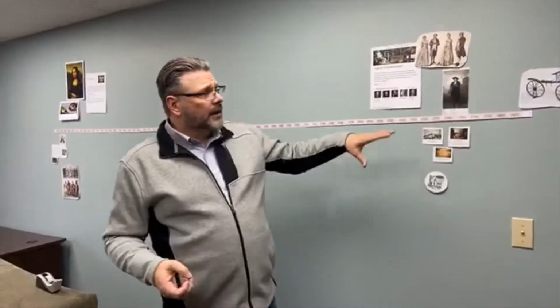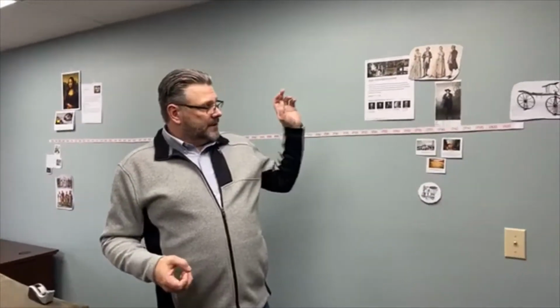You could actually put when basketball was invented and where. When was baseball invented? Different components that just help a student put things in context.